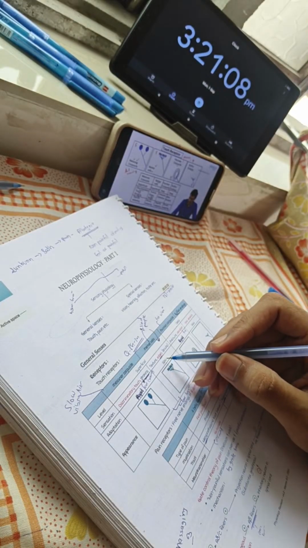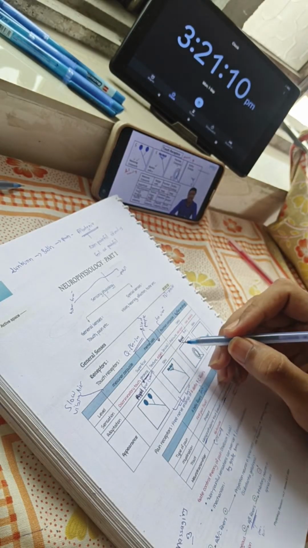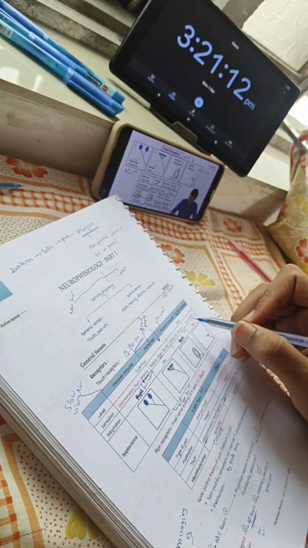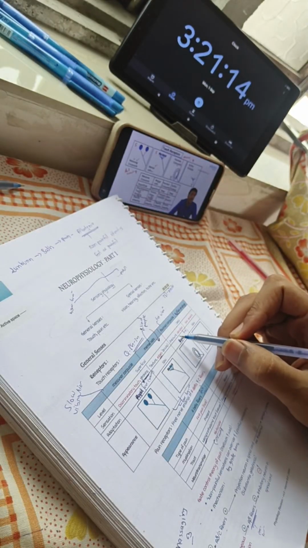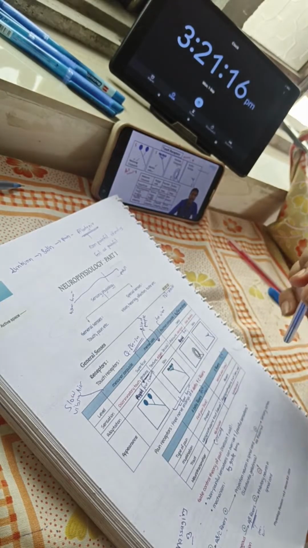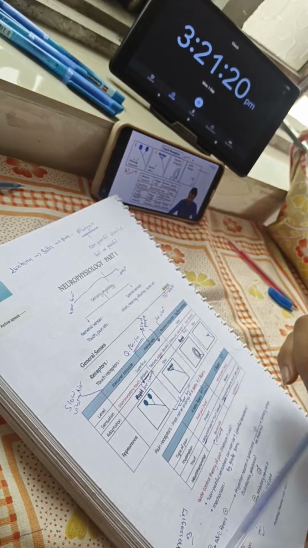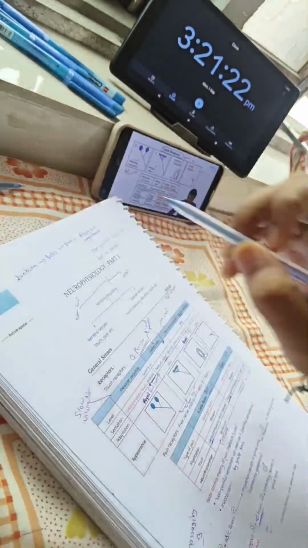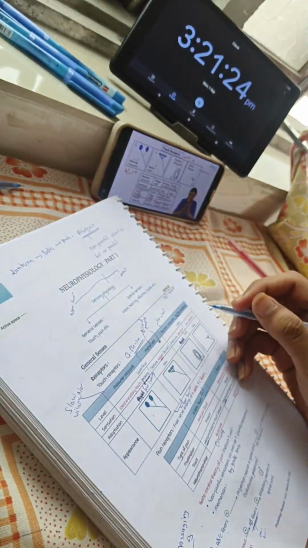Pacinian is located deep. A deep touch can stimulate them. What is this deep touch? It is a pressure sensation. But most importantly, remember it like you remember our national anthem, Jana Gana Mana: vibration, the most important one is Pacinian corpuscles. Finally, Ruffini endings are sensitive to skin stretch.